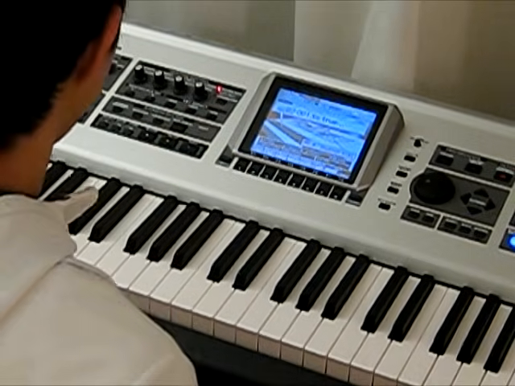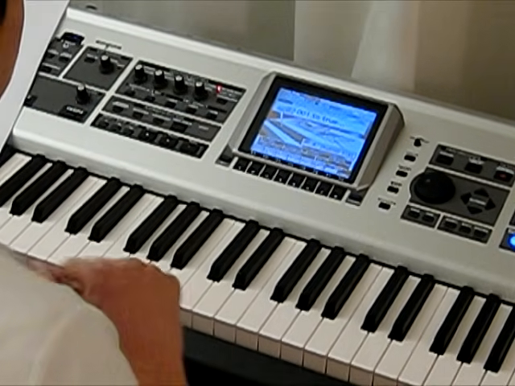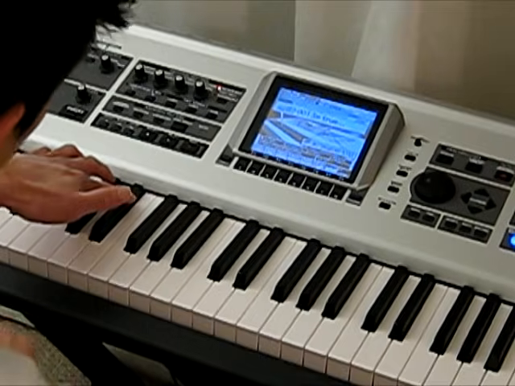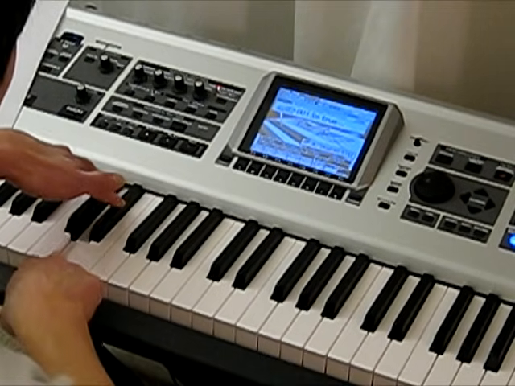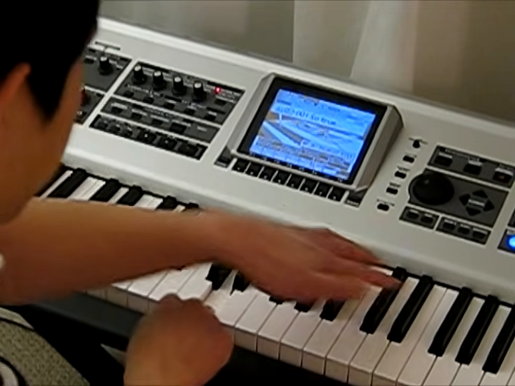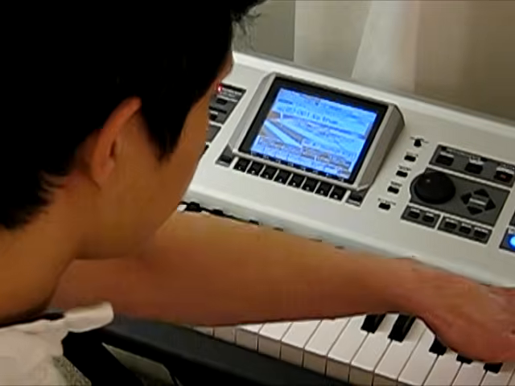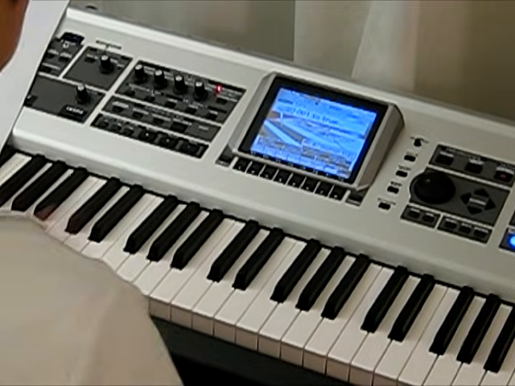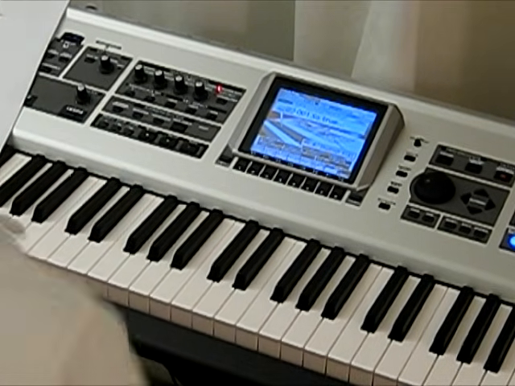Let's go ahead and find D. You can think of D as being in the middle of the group of two black keys. So here's a group of two black keys. Here's D. We'll go to the next D. So that's how you want to visually find those notes. That's quick. You just look at it and then you can see that D's right there.